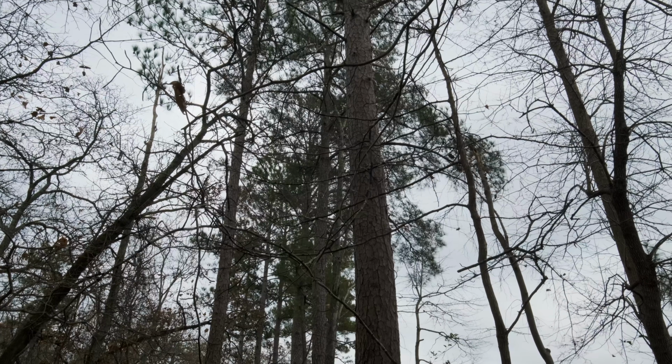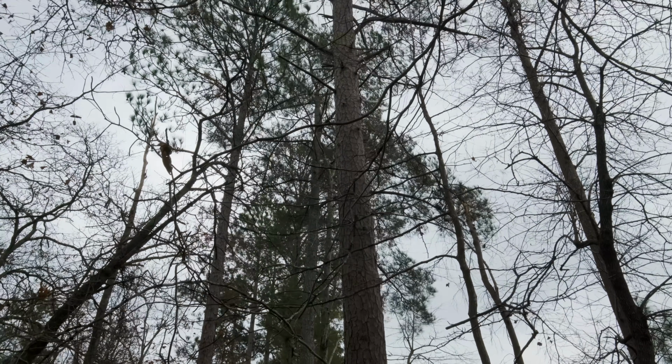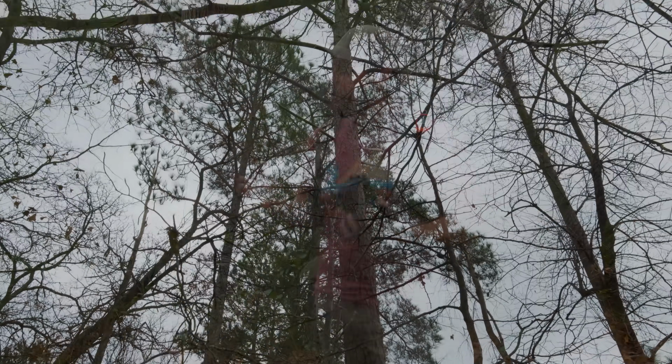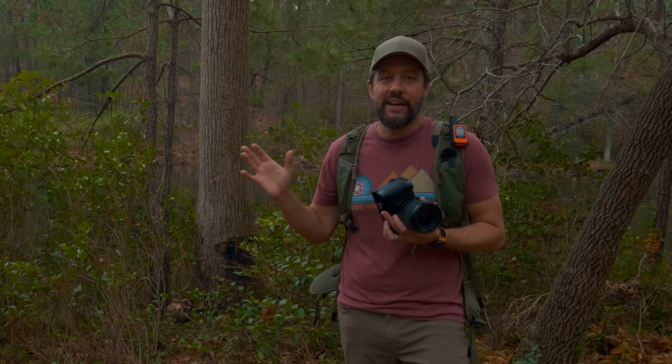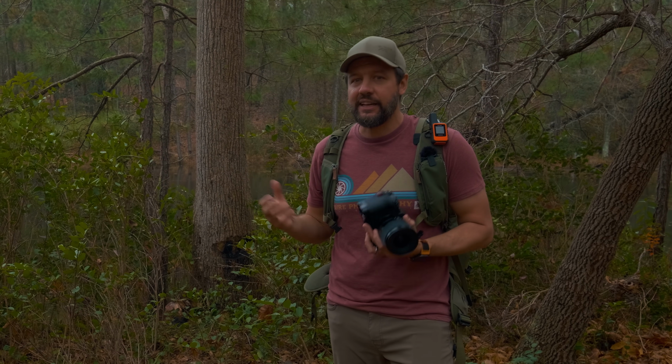Now, these conditions here today, these are not the best conditions. It's overcast, it's kind of dim. So I'm not 100% certain how great this image is going to turn out. But ideally, you want to shoot in the brightest time of the day, and that's really going to help you out.